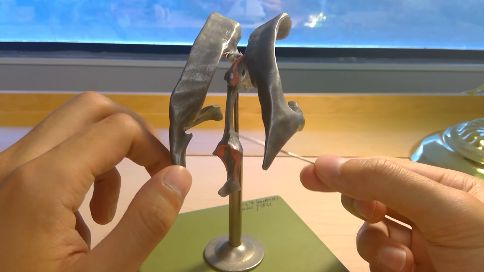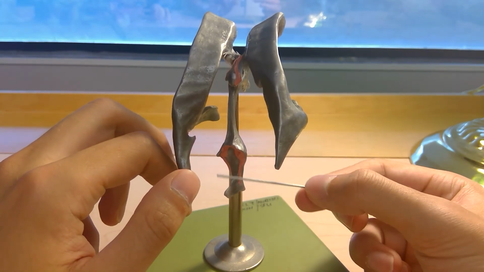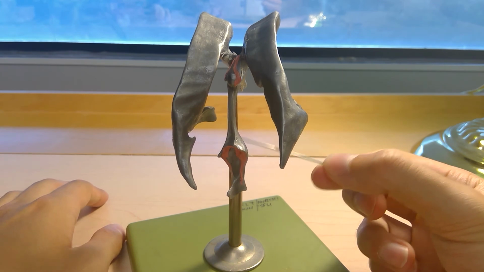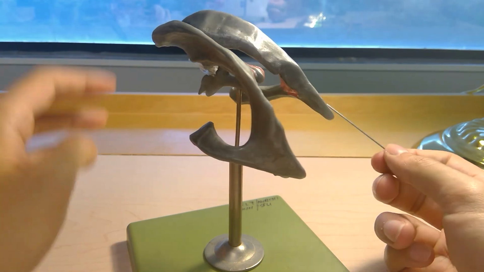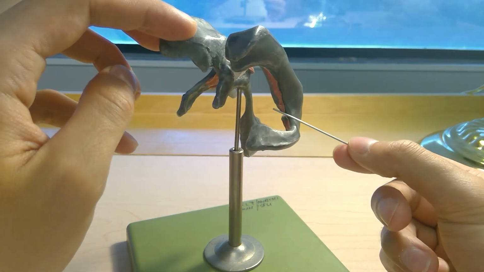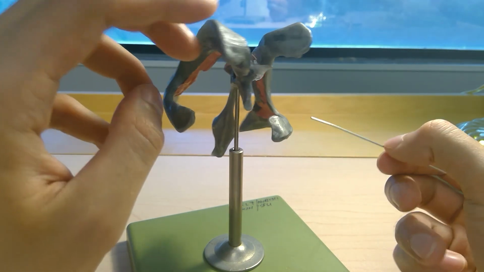You may also notice that this is lined with all this pink. Looks like gum, but it's not. It's actually choroid plexus, and that will be what produces the cerebral spinal fluid. You can see it lining each one of the ventricles. And that's it.